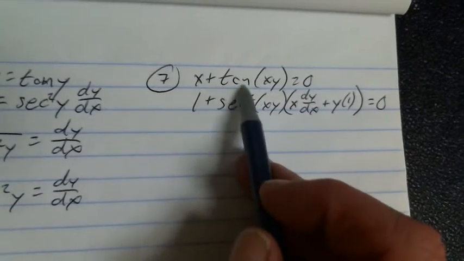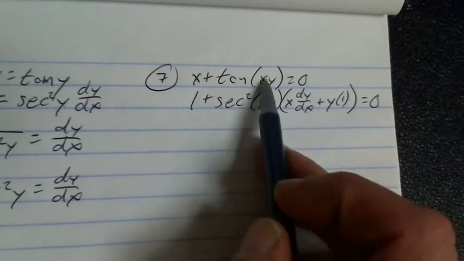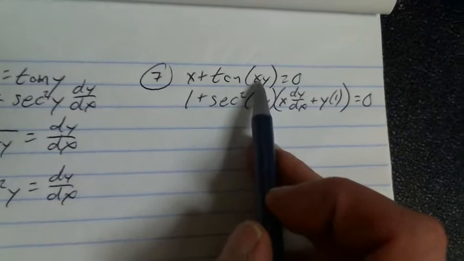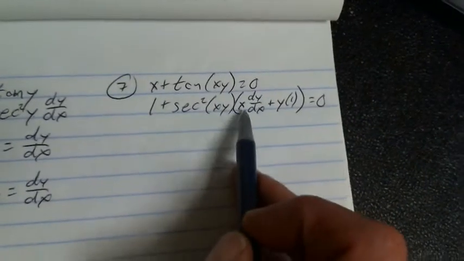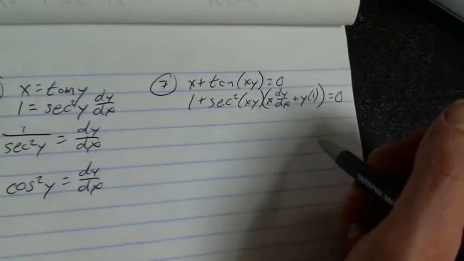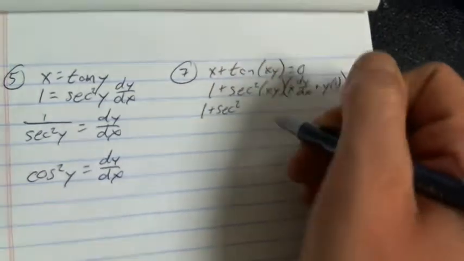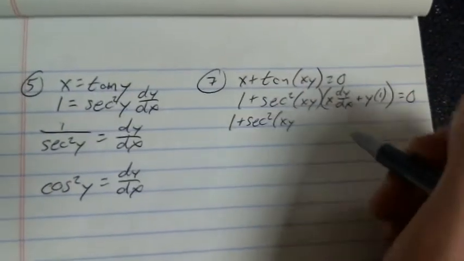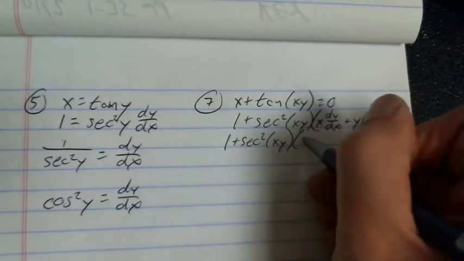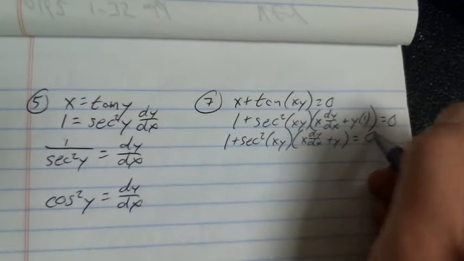So we're taking the derivative of tangent of xy. Tangent went immediately to secant squared, kept what was inside, and then needed to differentiate xy. That's x times y, product rule. First times derivative of second plus second times derivative of first. And so this becomes plus secant squared of xy times x dy/dx plus y equals 0.